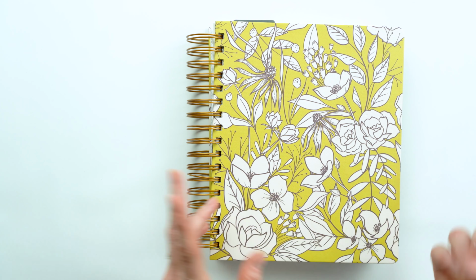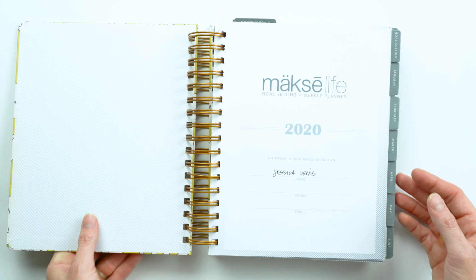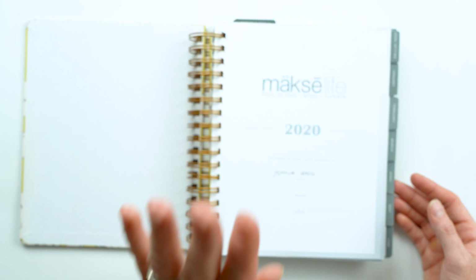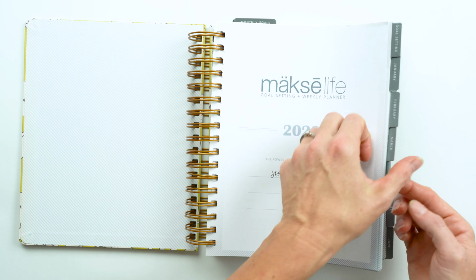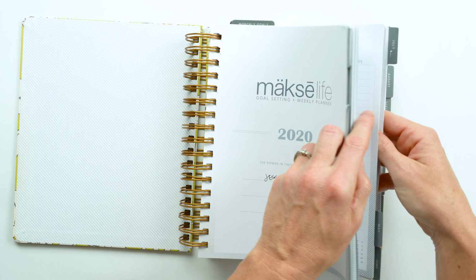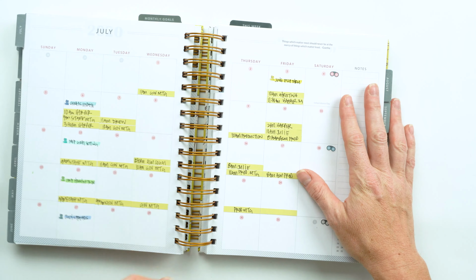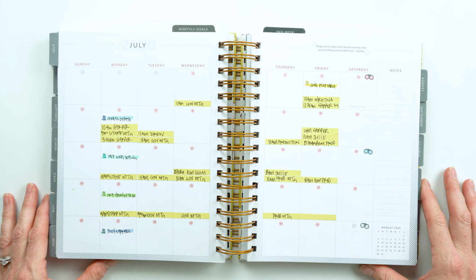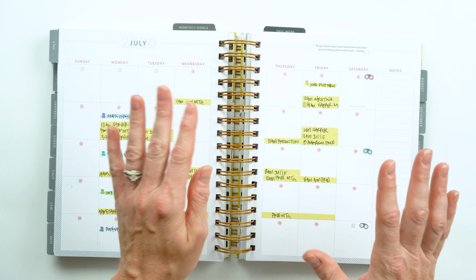So I'm going to quickly run through my July spreads for 2020 in my Makse Life horizontal planner. It's actually not quite the end of July yet, but we're almost there. So we're going to go ahead and do it because I have the camera out and all that good stuff. So I figured let's do this. So let's look at my month view first.